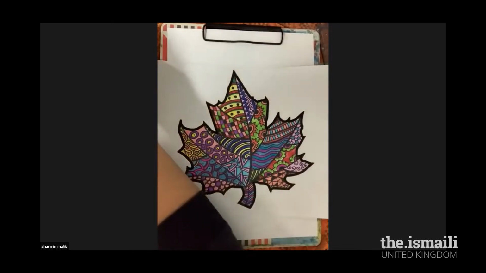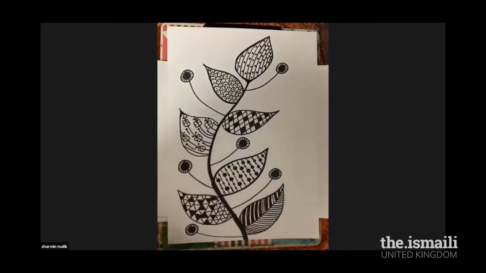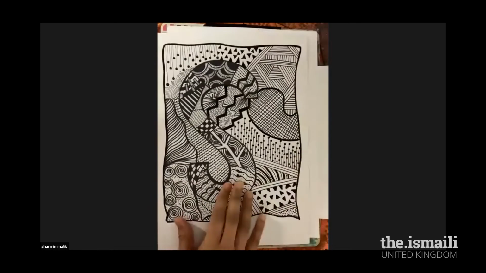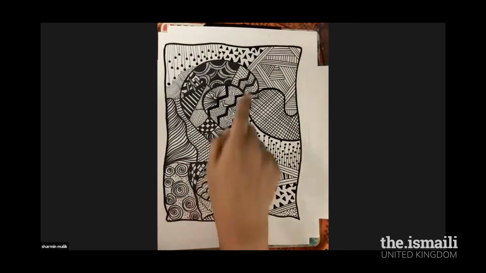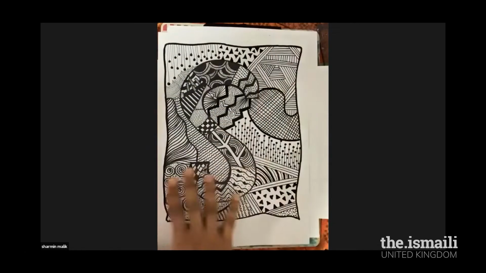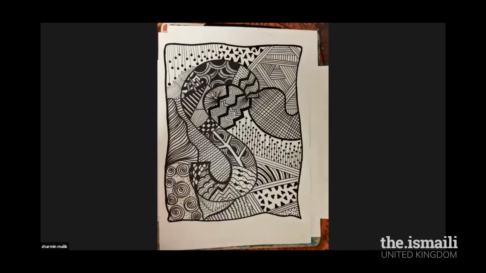I did this autumn leaf. It could be something as simple as this. Whatever pattern you feel like, you can create tangles and designs in it. Let me show you this one I created. I just wrote an S for Sharmin, and then I divided the whole page into different sections and put different designs. Now, this art is very relaxing. It is very calming. It is really a de-stress, and anyone, from kids to adults, can do this. Anyone can enjoy this art.